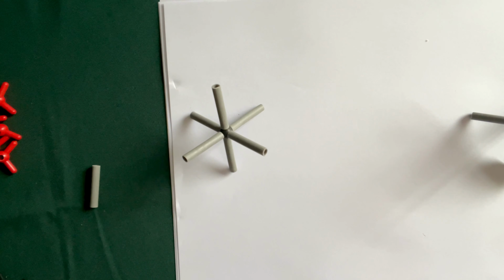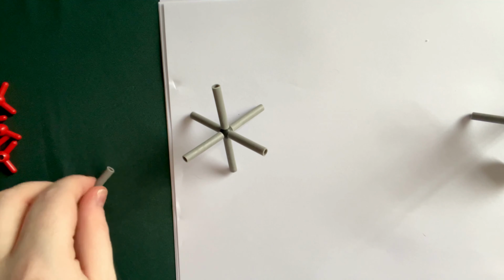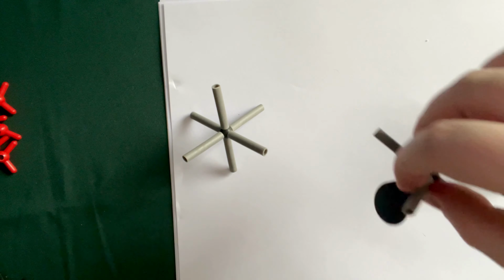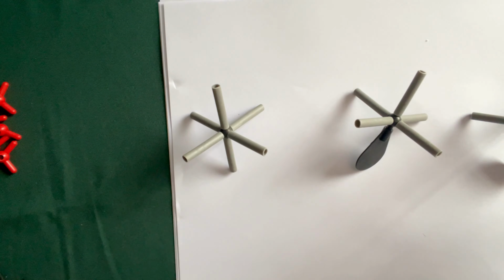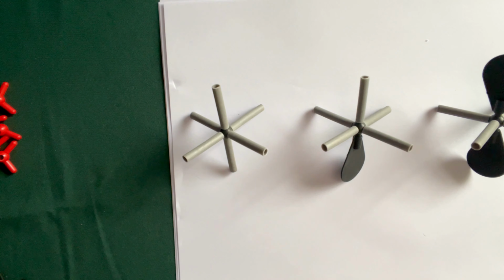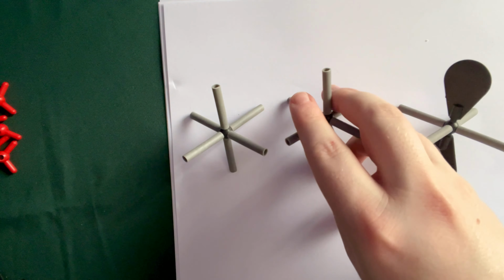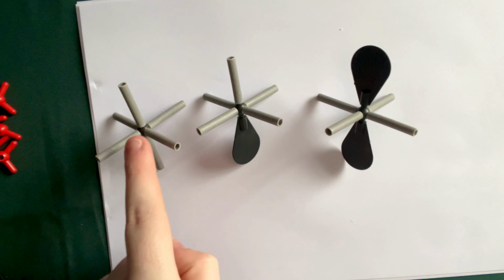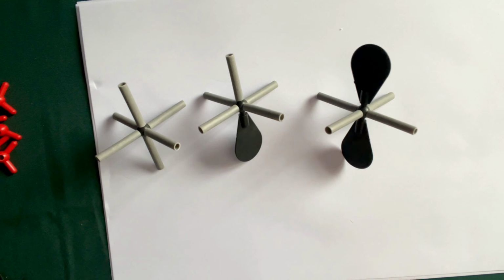And then we build the square pyramidal structure, meaning the one where we remove one bond and replace it with a lone pair. We have that. And we have the square planar structure, where we have two lone pairs. There we go. All right. So you have your octahedral, square pyramidal, and square planar, and those are your 13 models.